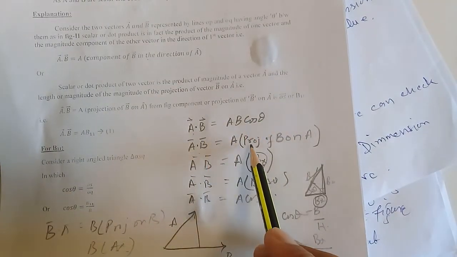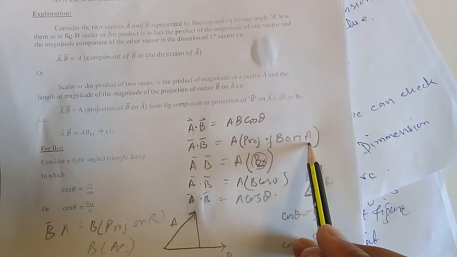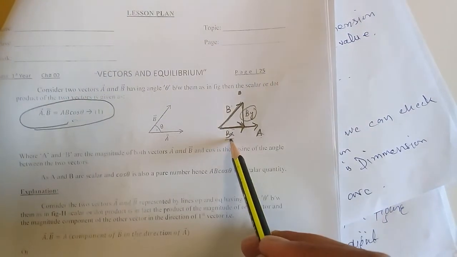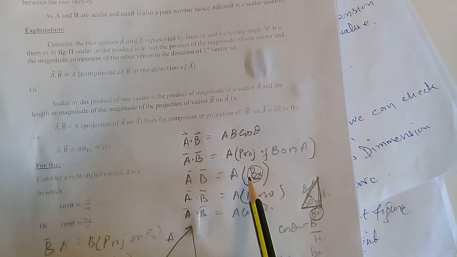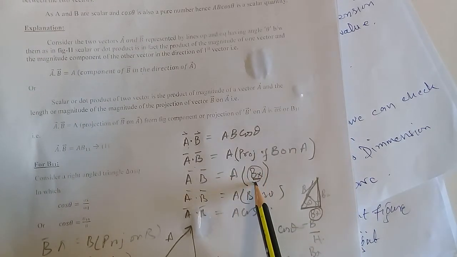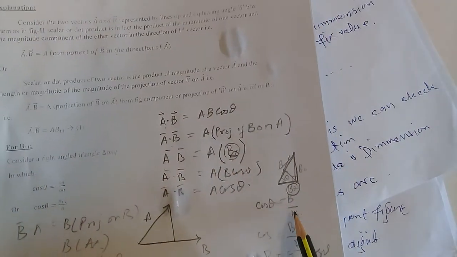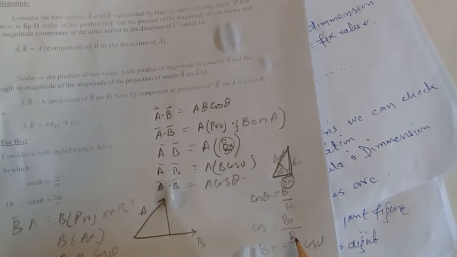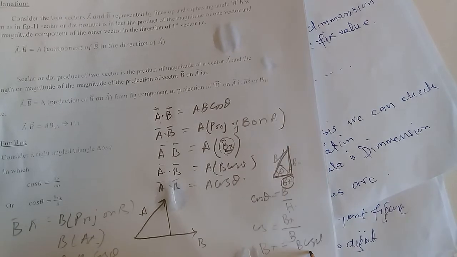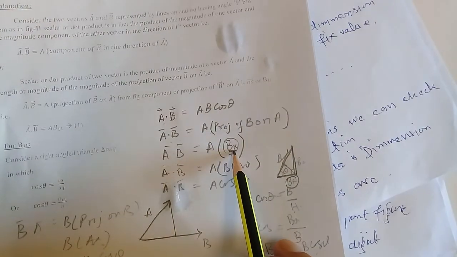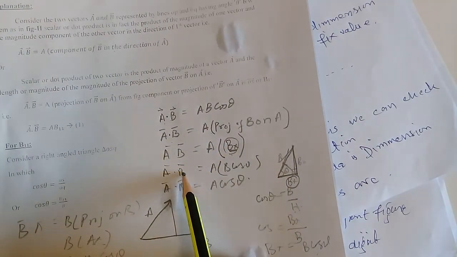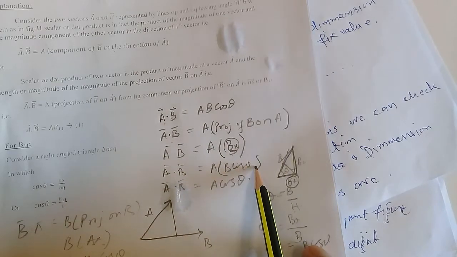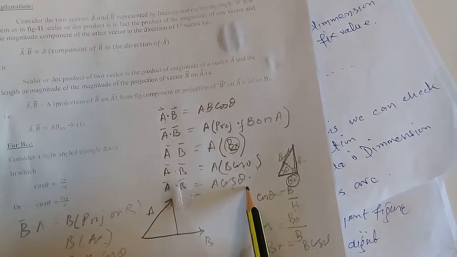Now let's say in mathematics we are saying A dot B is equal to A times the projection of B on A. Projection means that we are talking about Bx. From the right angle triangle, Bx is the base, so cos theta is base divided by hypotenuse. Cos theta is equal to Bx divided by B, so Bx is equal to B cos theta. Putting the value of Bx in this equation, A dot B is equal to AB cos theta.